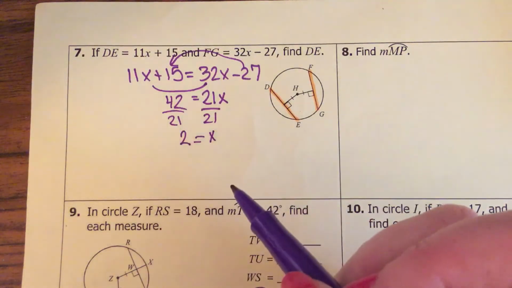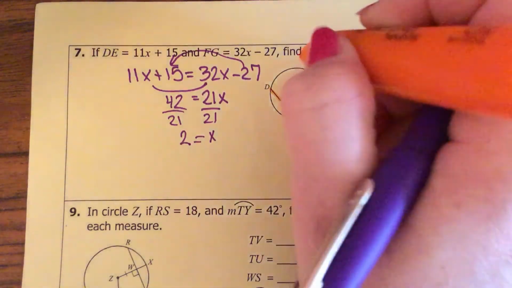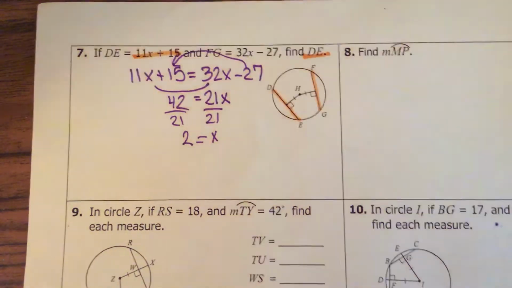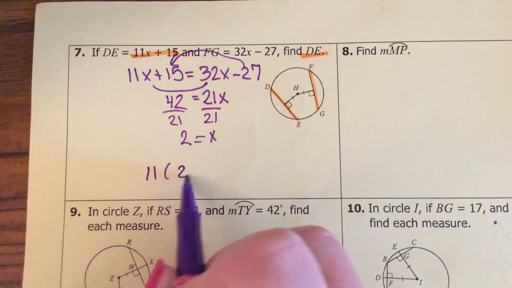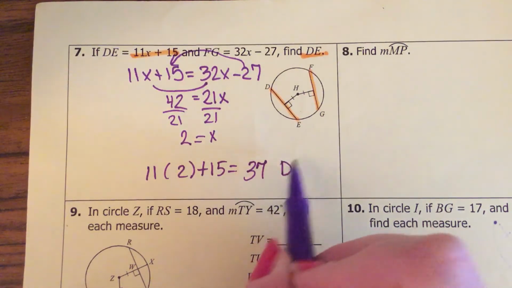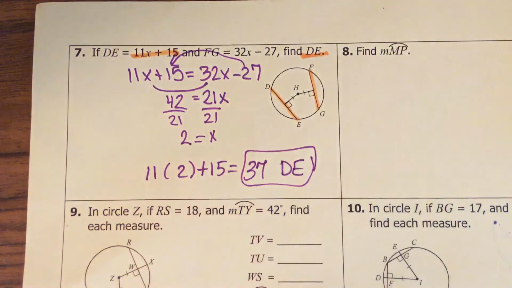So x equals 2. But remember that says we're finding DE. So if this is what DE is, then I'm going to plug that back in. 11 times 2 plus 15 equals 37. And that's DE.